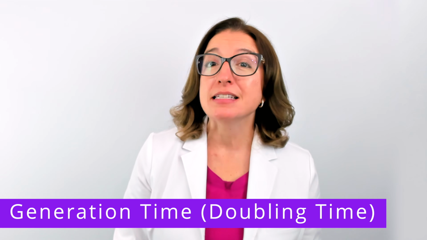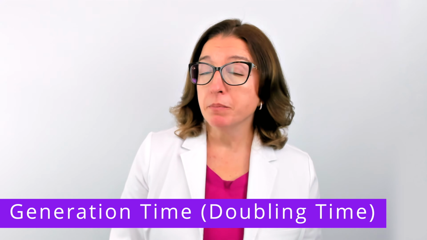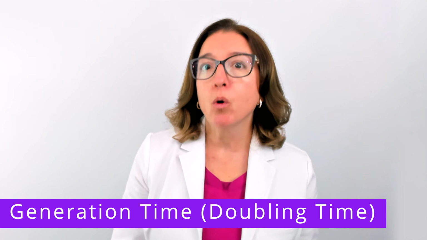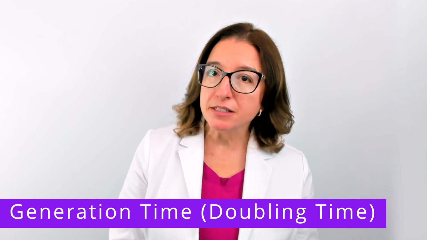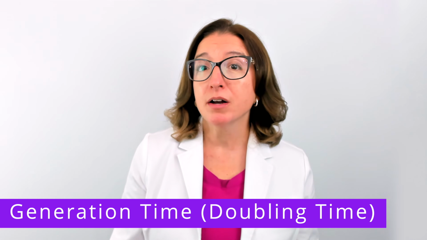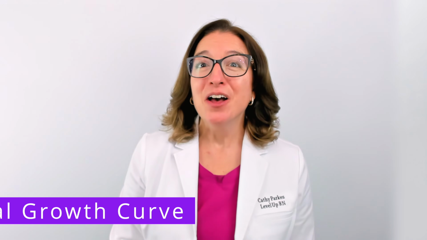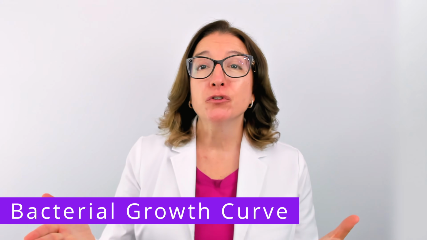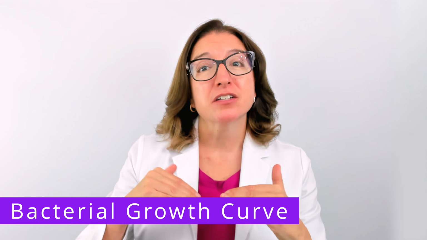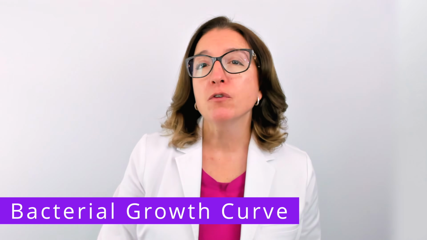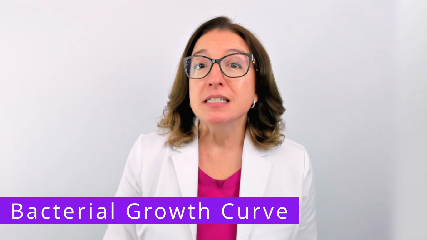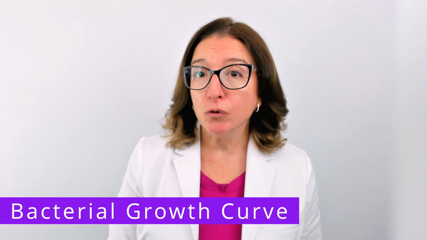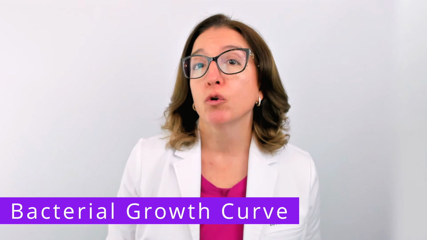The time required for a single cell to divide or a population of bacteria to double is referred to as the generation time or doubling time. The most common bacteria have a generation time of approximately 20 to 60 minutes. When microorganisms are grown in a closed culture, meaning that additional nutrients are not added and waste products are not removed, then growth of those microorganisms will follow a predictable pattern known as a growth curve. Let's take a look at a bacterial growth curve and go over the different bacterial growth phases.